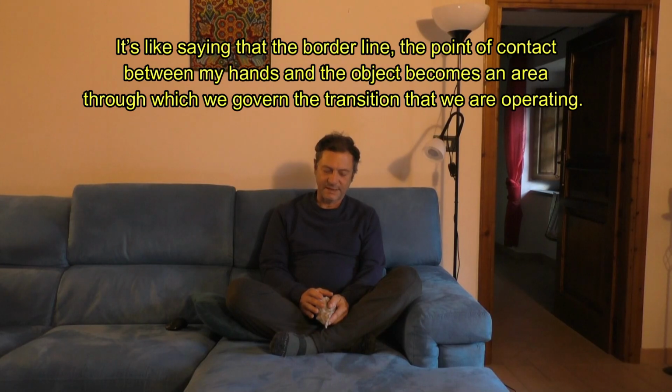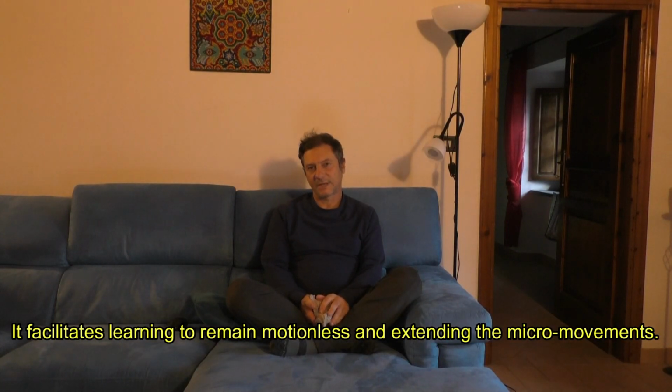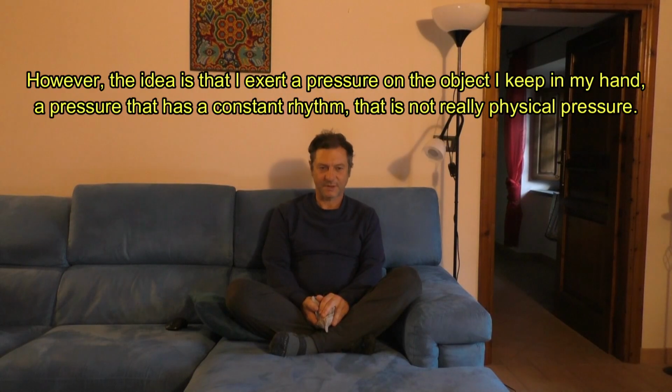It's like saying that the borderline, the point of contact between my hands and the object, becomes an area through which we govern the transition that we are operating. To do this, you need, first of all, to have learned to access the area of possibilities. This is essential to carry out this maneuver. It facilitates learning to remain motionless and extending the micro movements. However, the idea is that I exert a pressure on the object I keep in my hand, a pressure that has a constant rhythm, that is not really physical pressure.